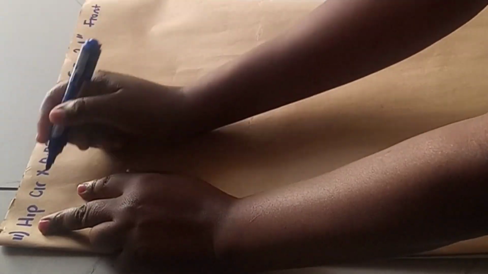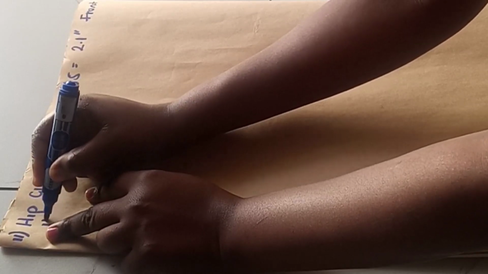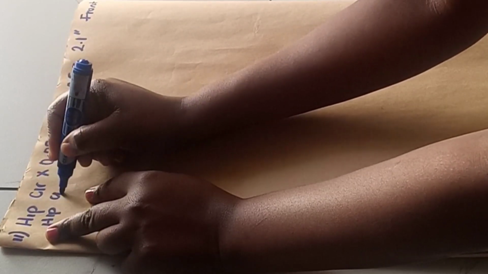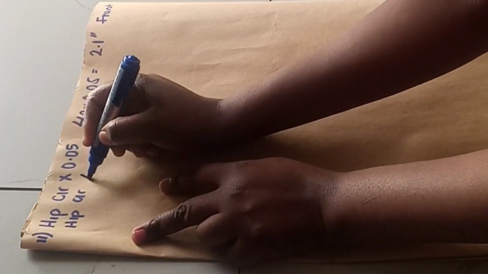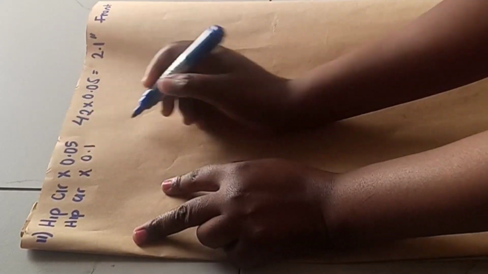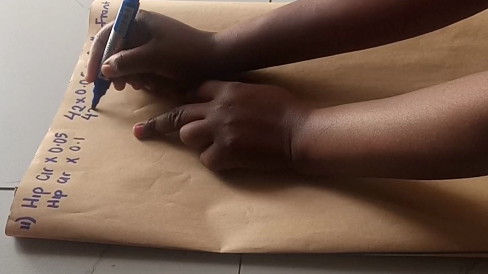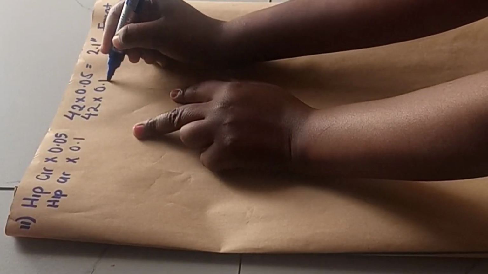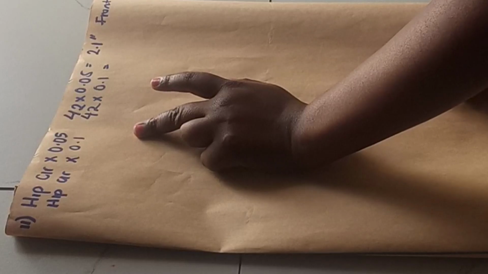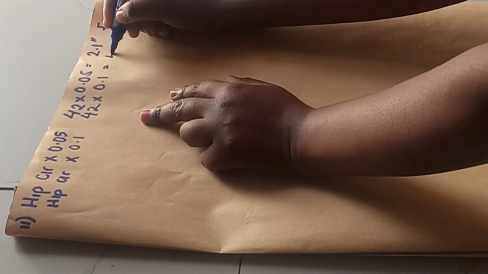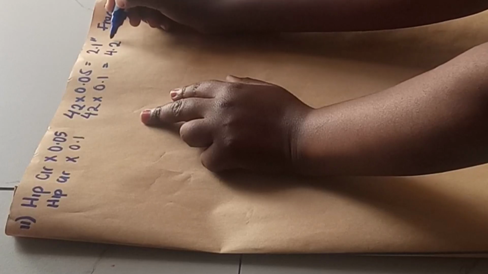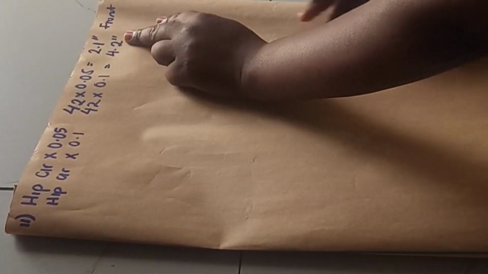Then for the back, you use hip circumference times 0.1 inch. Okay, so when you multiply 0.1, you get 4.2 inches. This is for the back piece.